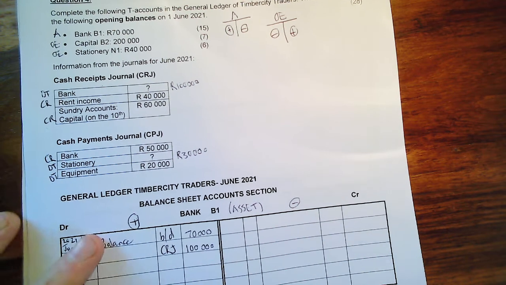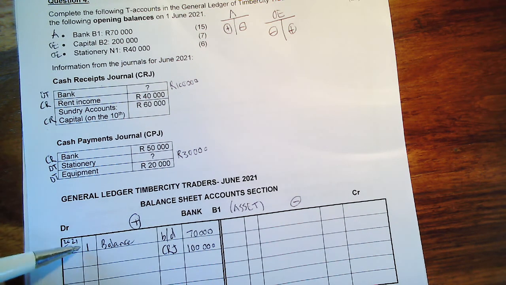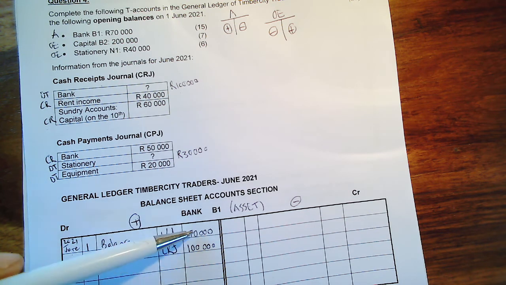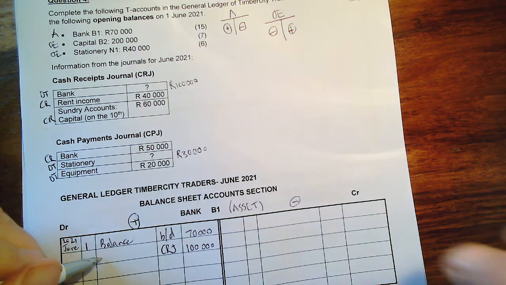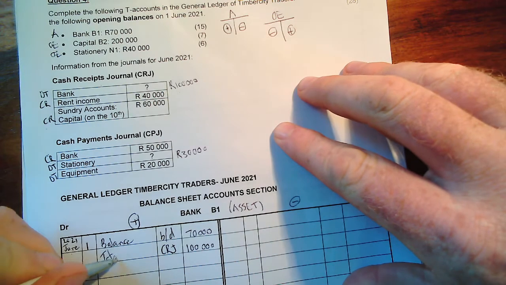Remember, the first two columns over here will be the date, then what is happening, then the folio number, and then the amount. Since it's a cash receipts journal, in the bank account I write total receipts.